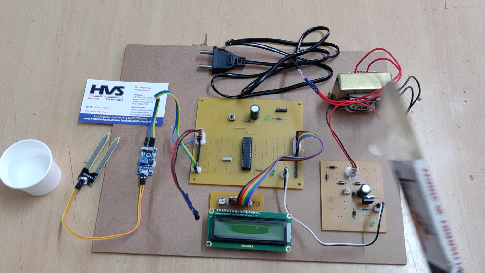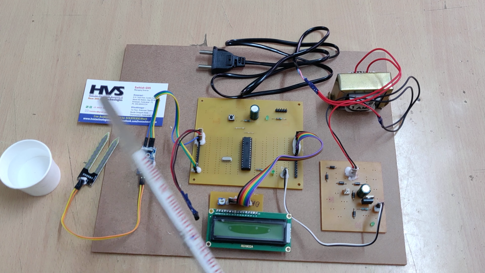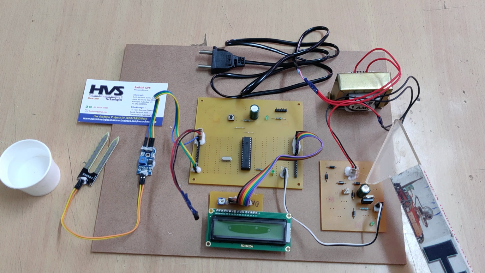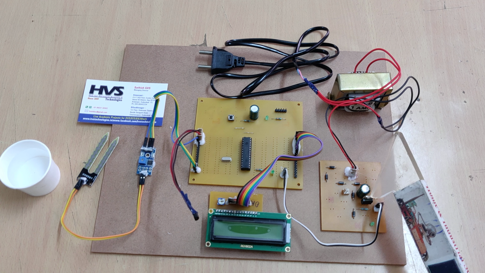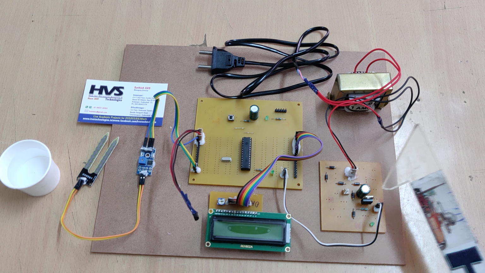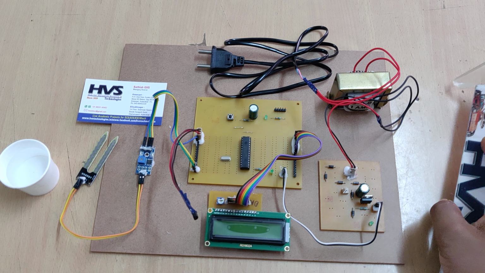But we need a 5 volts power supply, as 5 volts is the operating voltage for the sensors, microcontroller and LCD display. To make the 9 volts DC into 5 volts DC, we need to regulate it by using this 7805 regulator, which takes greater than 5 volts and provides us a constant DC 5 volts output.